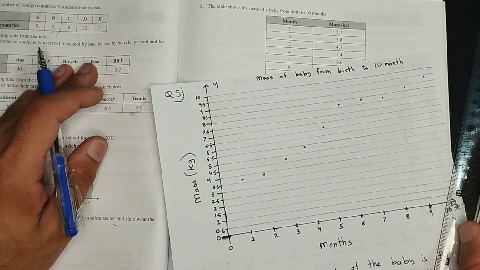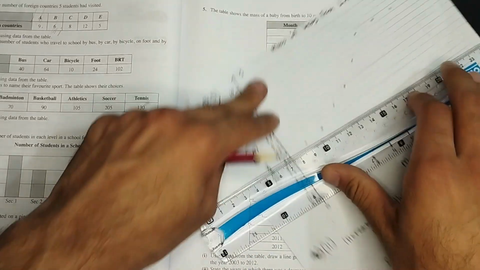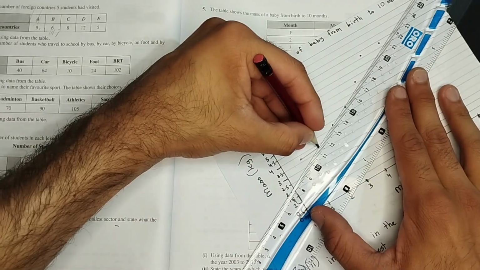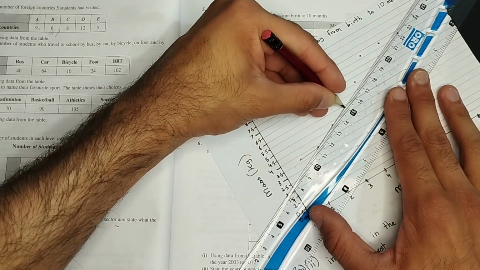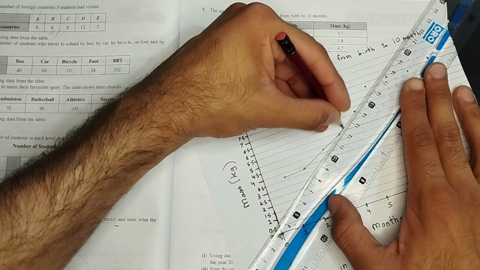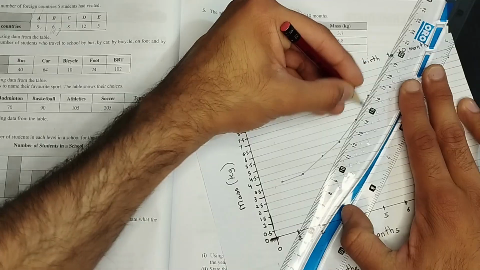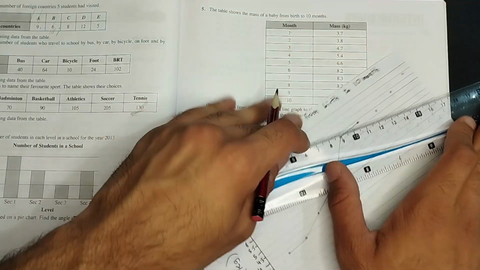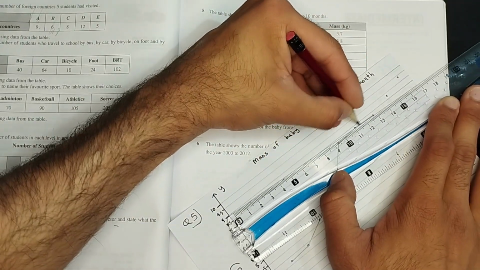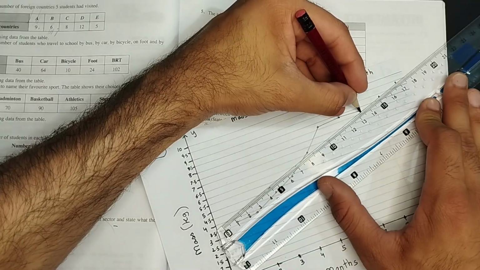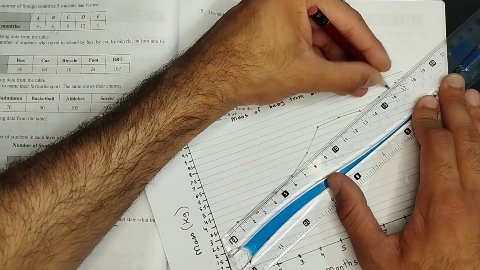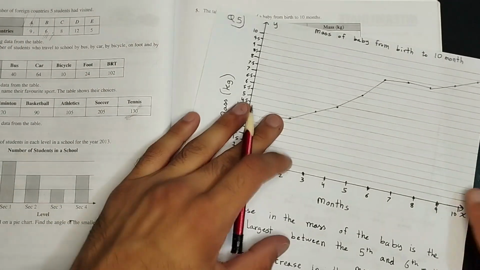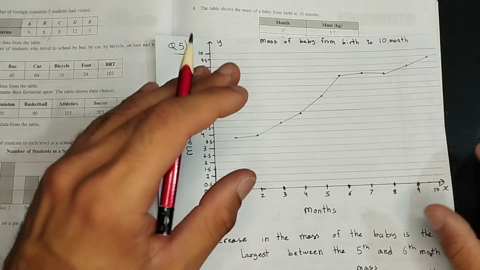Okay, you made all the dots, and now you're gonna join them together, making sure you use a ruler. This line, this line, this line, then okay. Well, like this we have. Okay, now we basically completed our line graph.